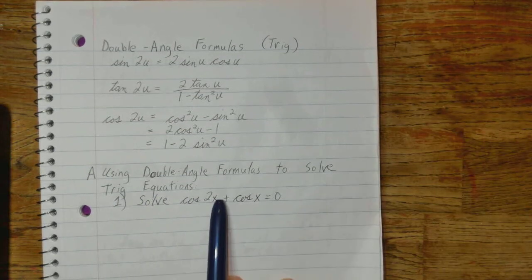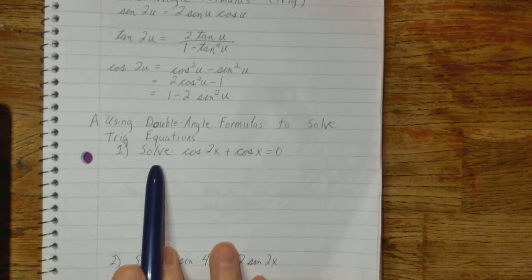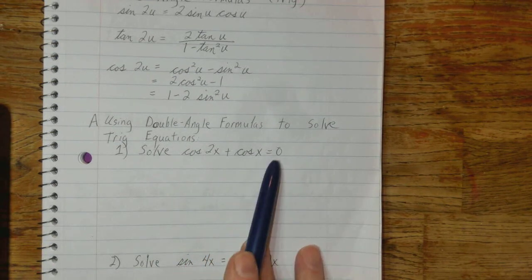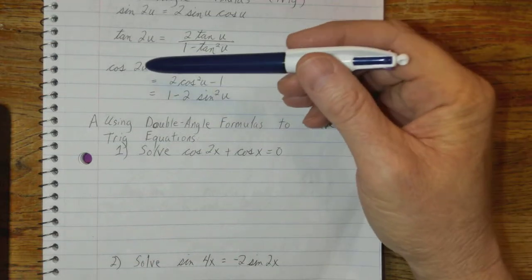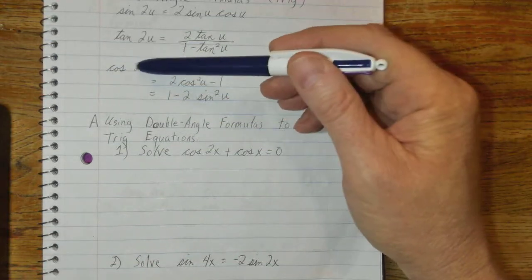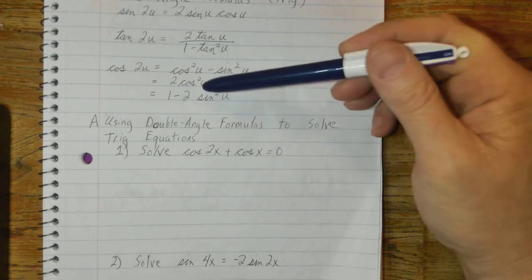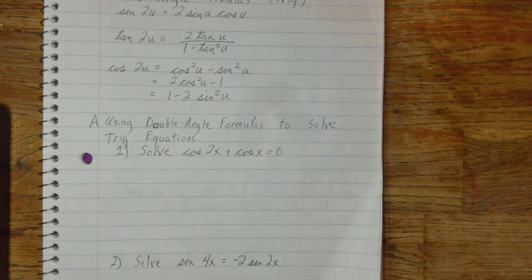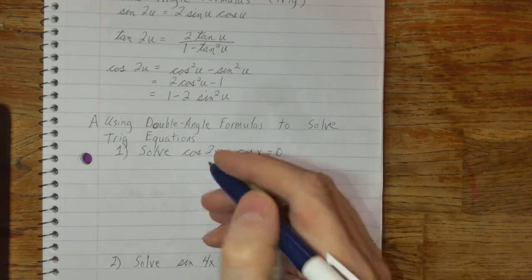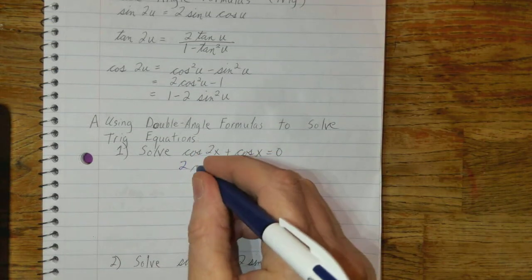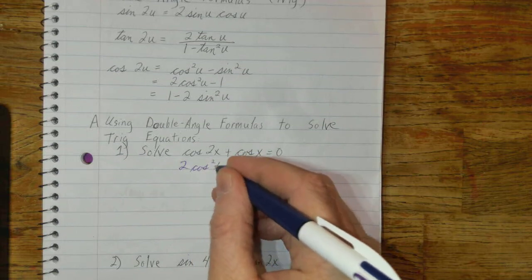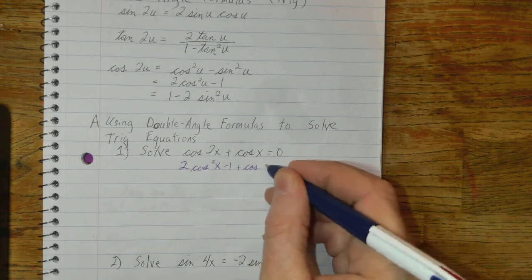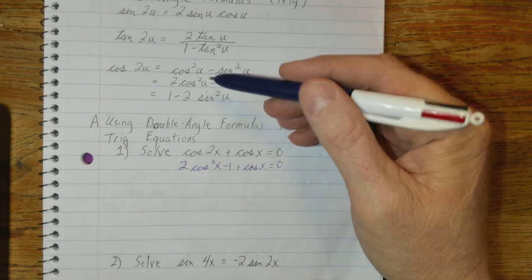So we're going to solve equations first. And I've got cosine of 2x plus cosine of x equals 0. And when I look at this, and I see cosine here, I think I want to use the identity that just has cosine in it. So that's what I'm going to do. Cosine of 2x. So I'm going to write 2 cosine squared x minus 1 plus cosine x equals 0.